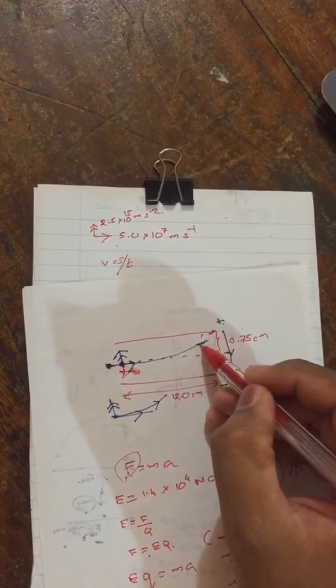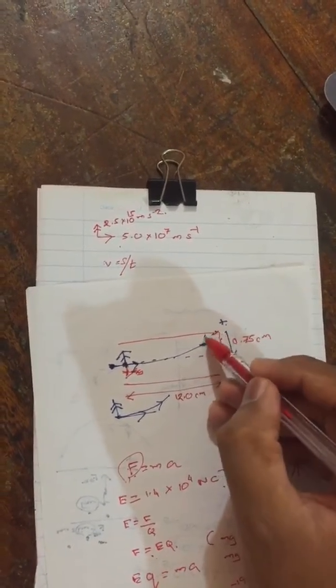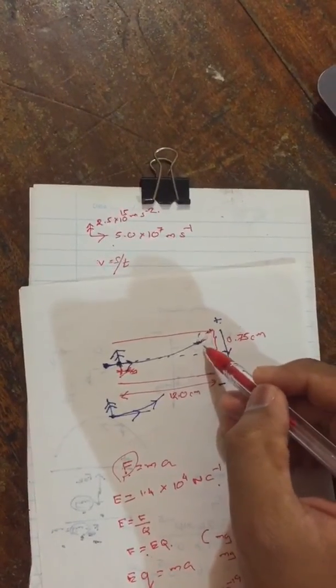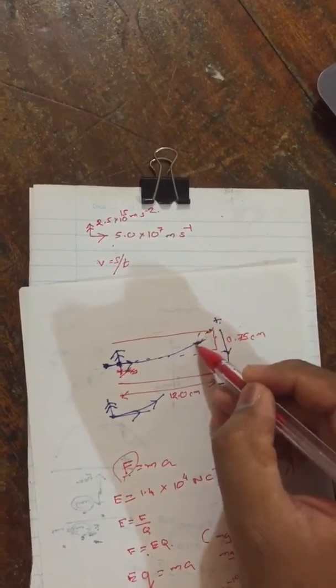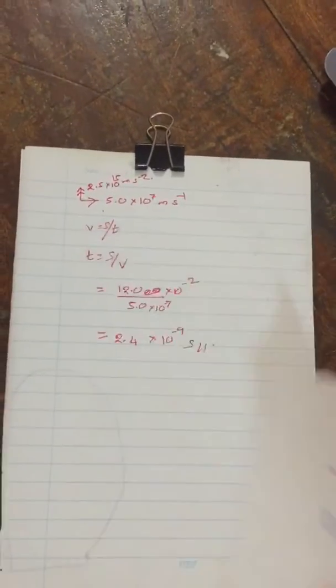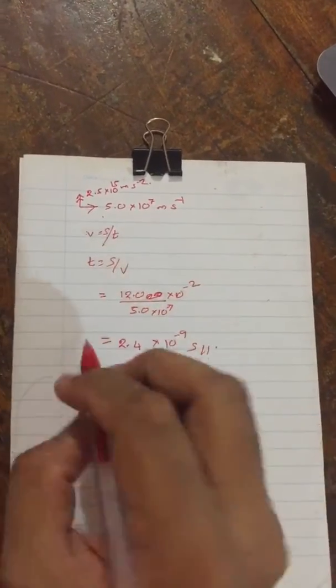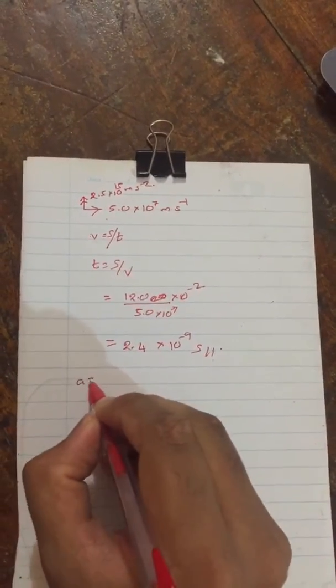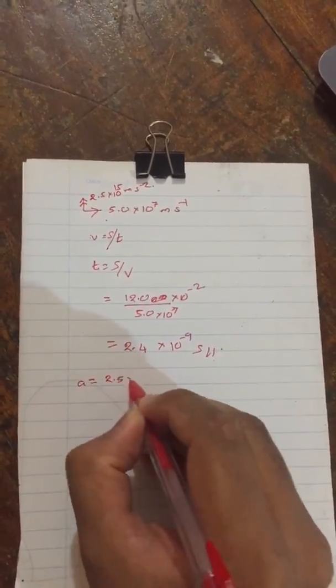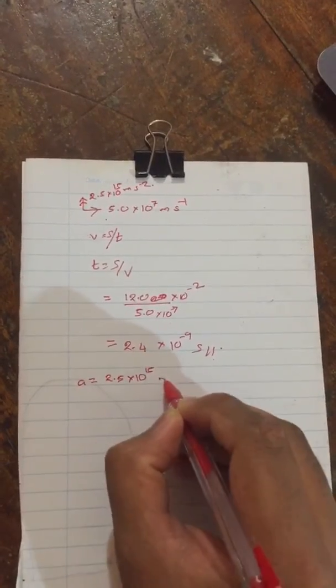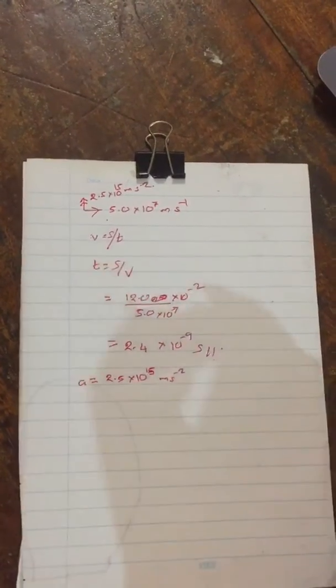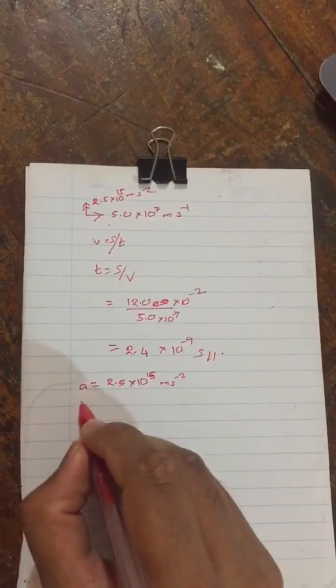They're not asking whether it's going to hit at the very end or before the end. They are asking simply whether it will hit or not hit. So we know that, and they're guiding you to use the answers in C. In C, we calculated acceleration, and in C we also calculated the time.